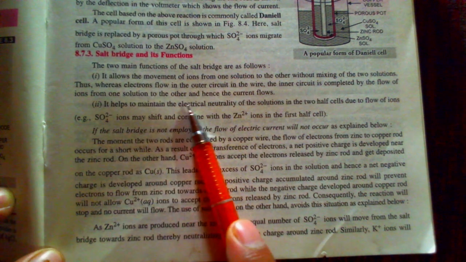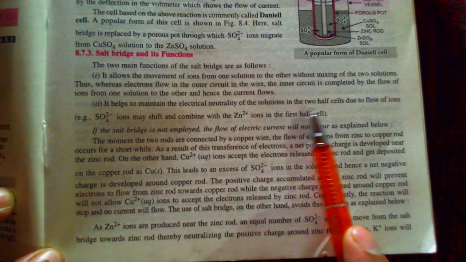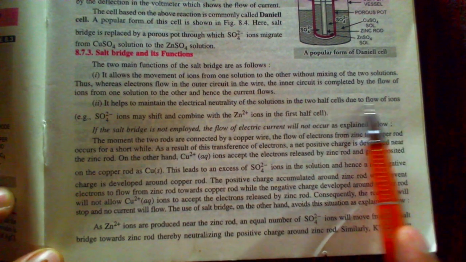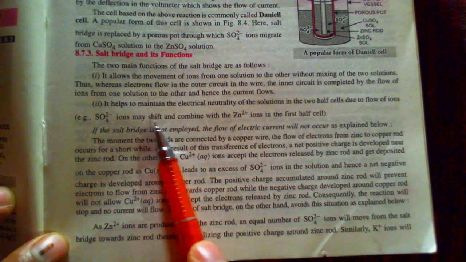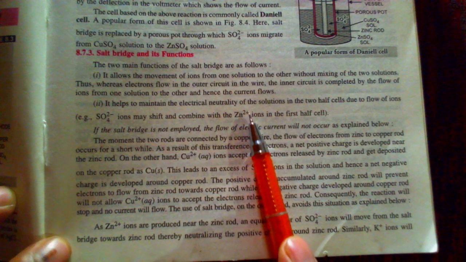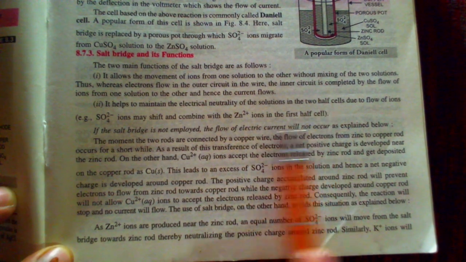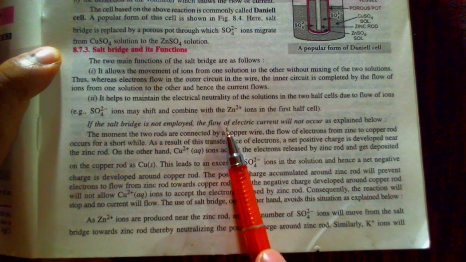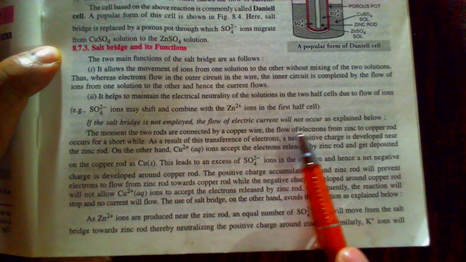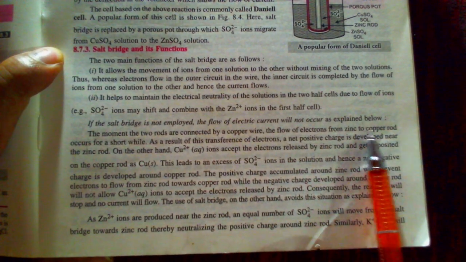Second, it helps to maintain the electrical neutrality of the solution in the two half cells due to flow of ions. Example, SO4 2- ions may shift and combine with the Zn2+ ions in the first half cell. If the salt bridge is not employed, the flow of electric current will not occur, as explained below.